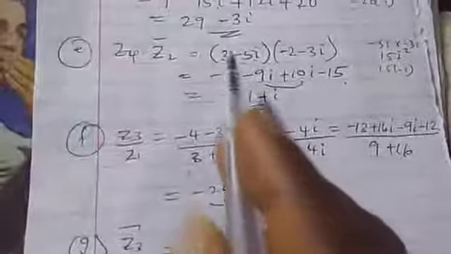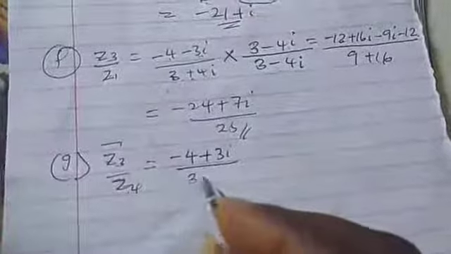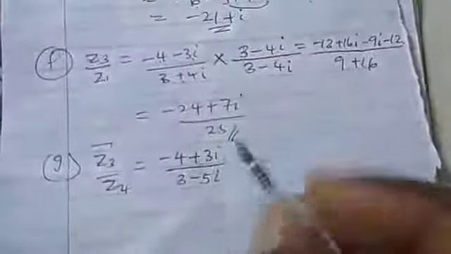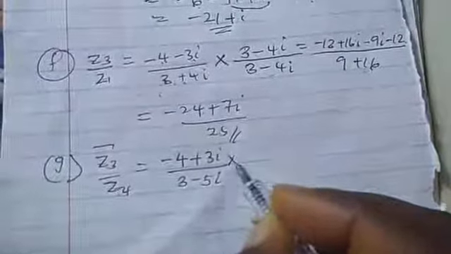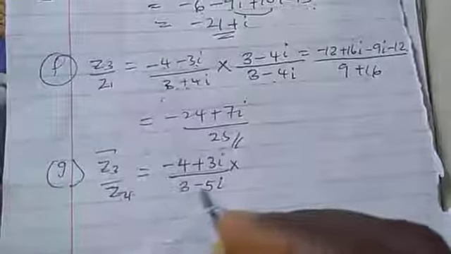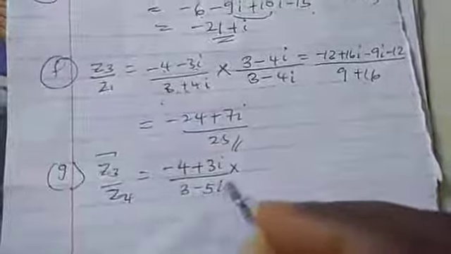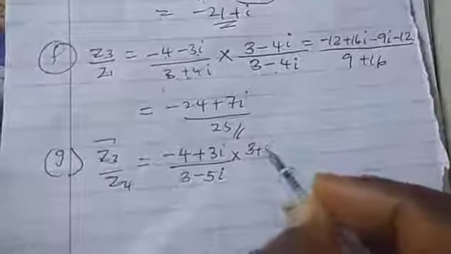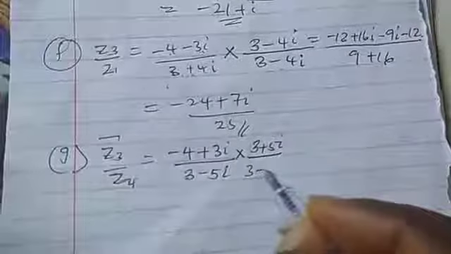So this is z4 here, 3 minus 5i. This division will follow the same process: multiply both sides by the conjugate of this denominator, so that we are going to have 3 plus 5i over 3 plus 5i.